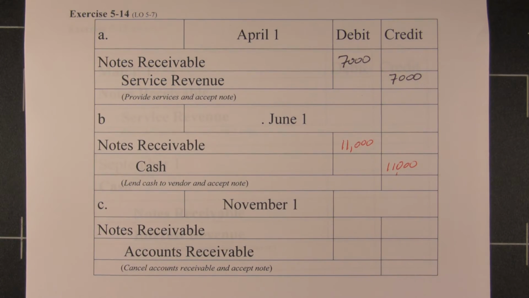Now, each of these will at some point in the future generate interest revenue, but we're not going to handle that until it happens. And the last one is another common event. This is when a client has a large account receivable, it's past due, they keep putting you off and putting you off, and finally they agree to sign a note receivable with interest and a definite payment date at some point in the future. And that's what happened here.